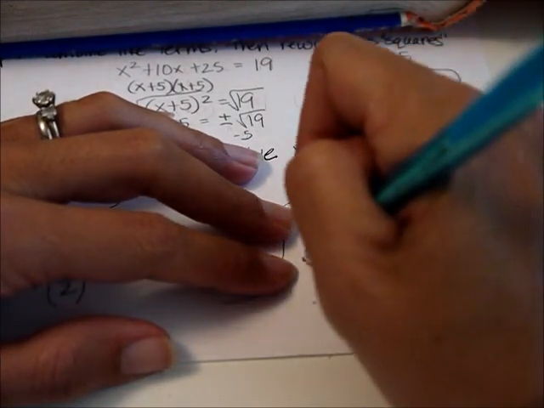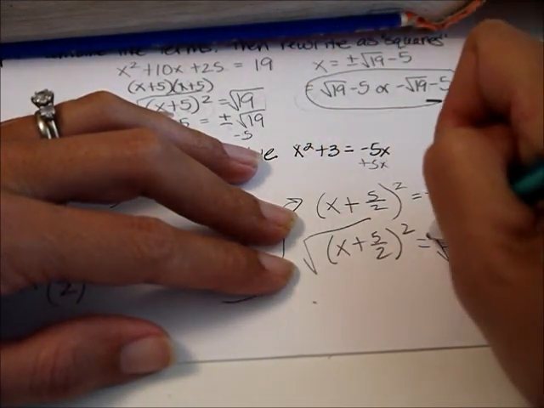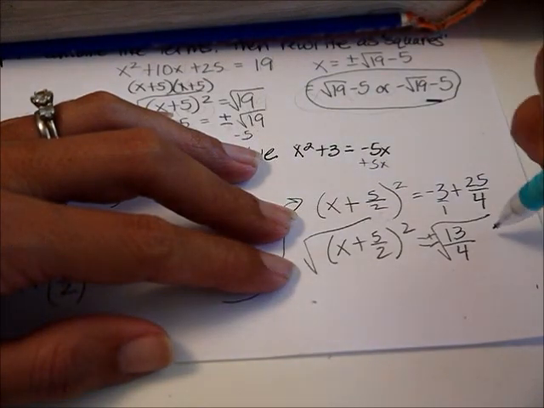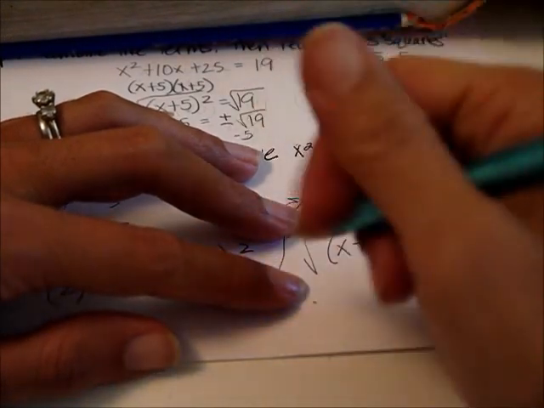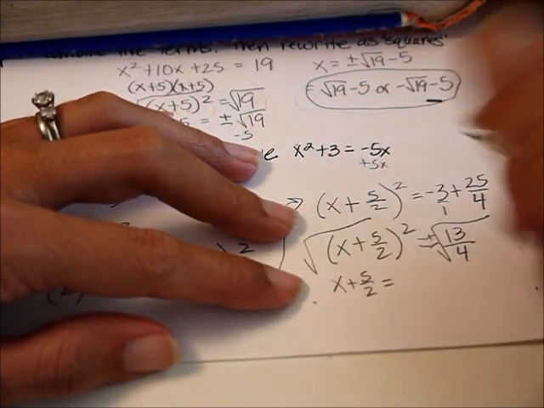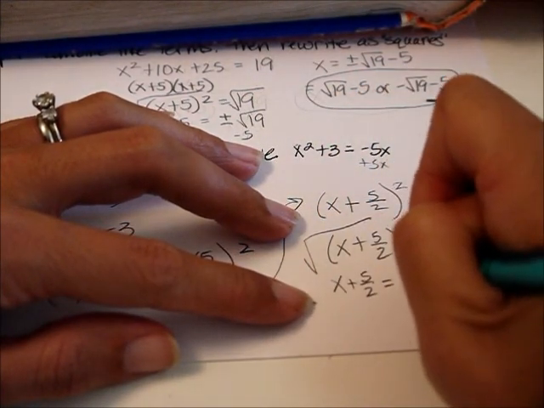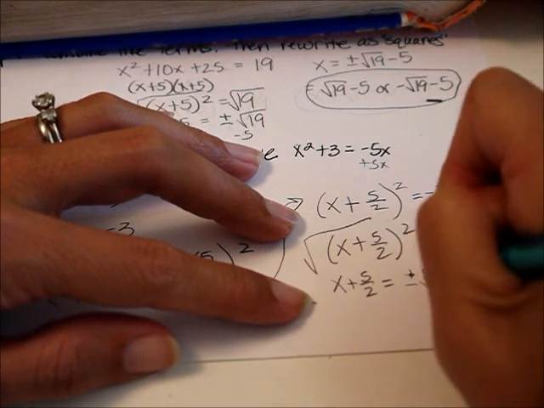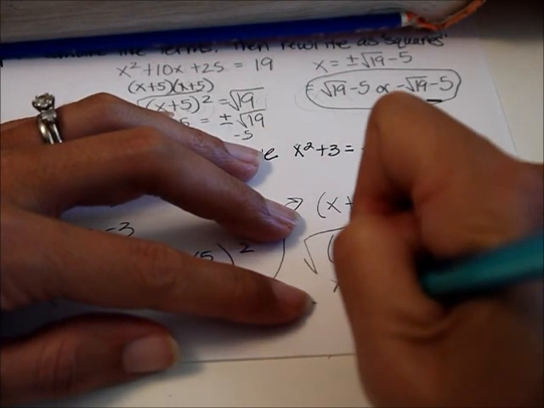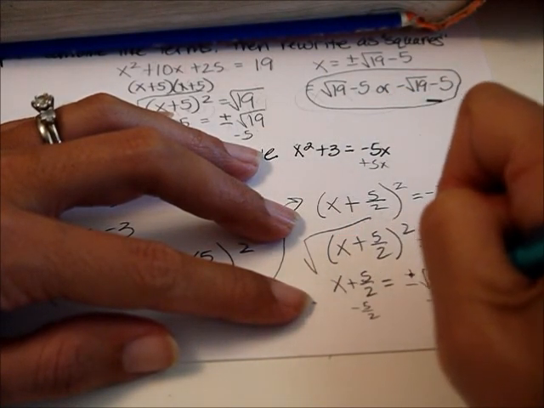Now we take the square root of both sides, positive or negative for him. So what falls out is x plus 5/2 equals positive or negative root 13/4. And subtract 5/2 from both sides.